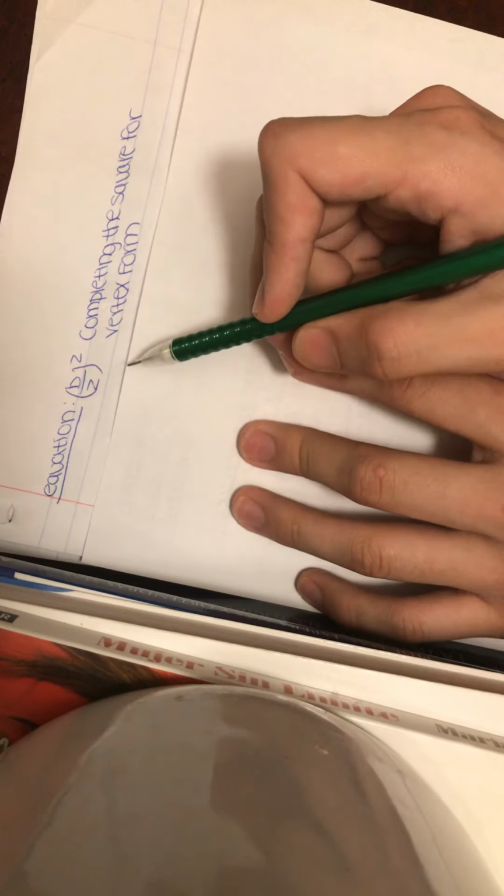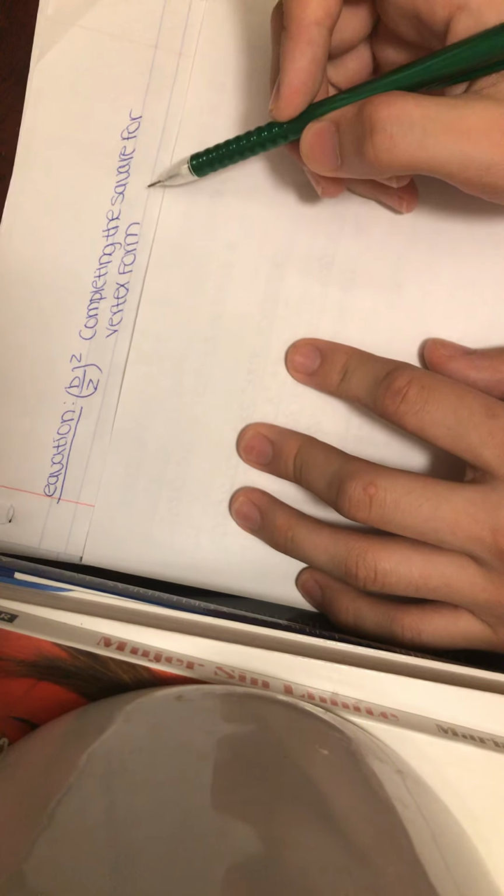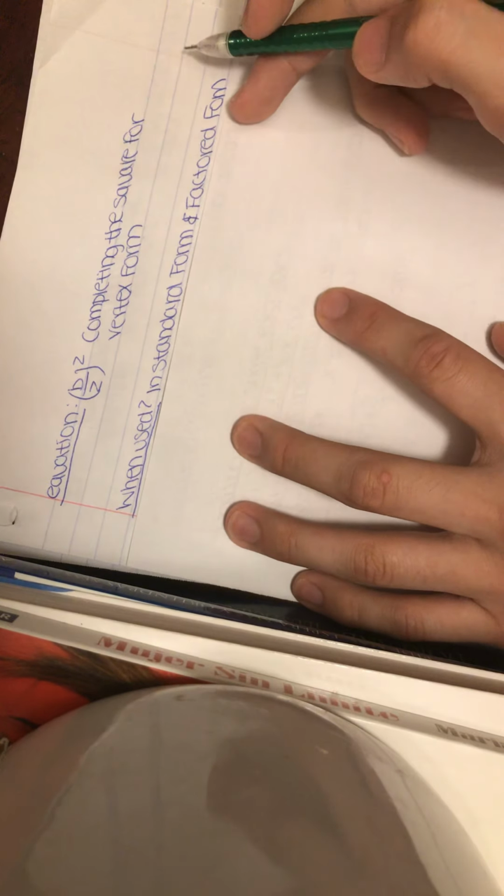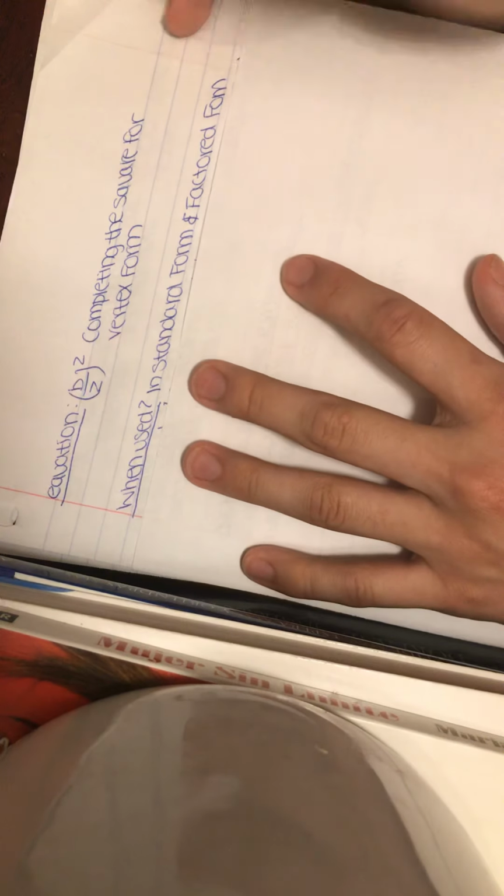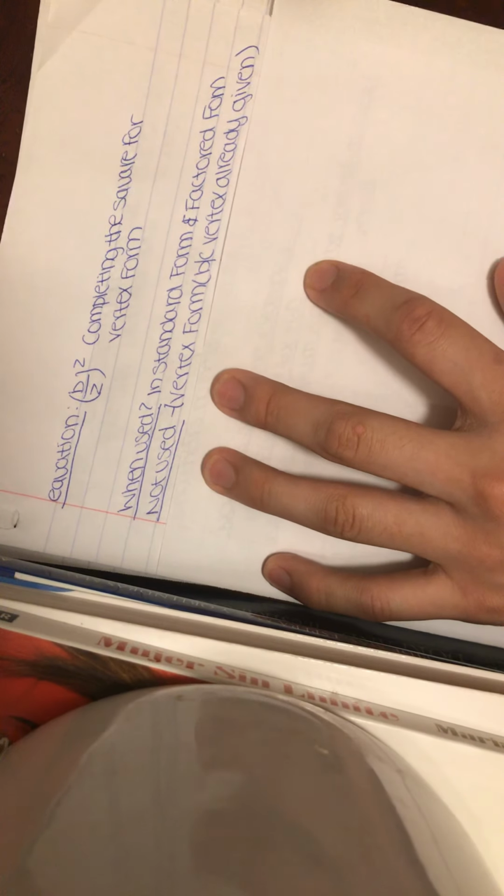it's important to know the equation that we're going to be using later on. One of the equations you're going to be using in some of these problems is (b over 2) squared, which is an equation that's used to complete the square for vertex form. So, when is it used, Mr. Quinn? It could be used in standard form and factored form. But Mr. Quinn, aren't there 3 different forms? Why, yes, there are. There's vertex form. But because vertex form is already there, and it already gives you the vertex, there's no need to find the vertex again.